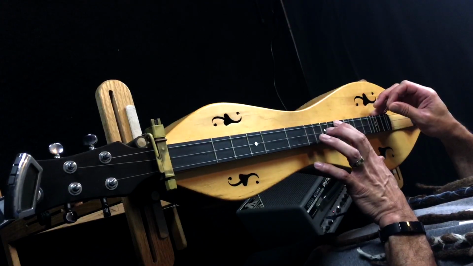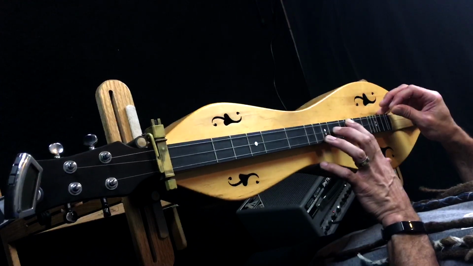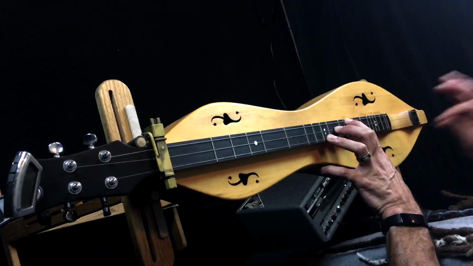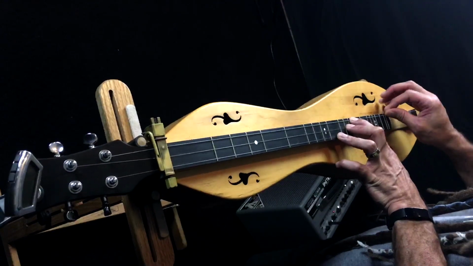A major 8-7-6.5, B minor 9-8-7, and C sharp diminished 10-9-8.